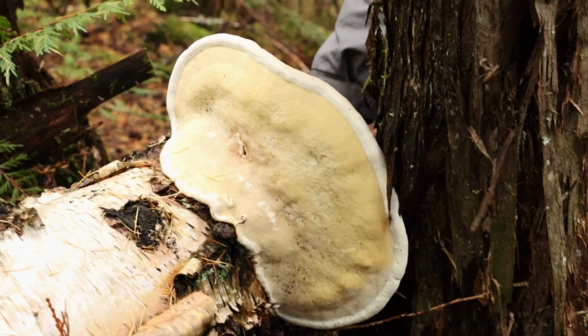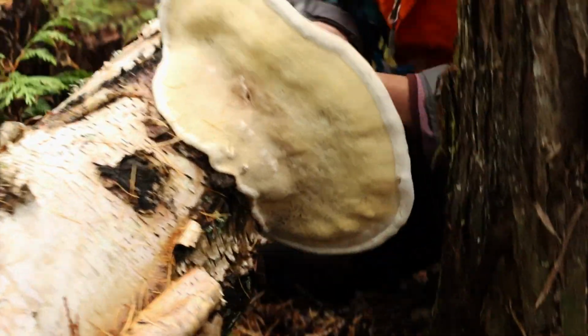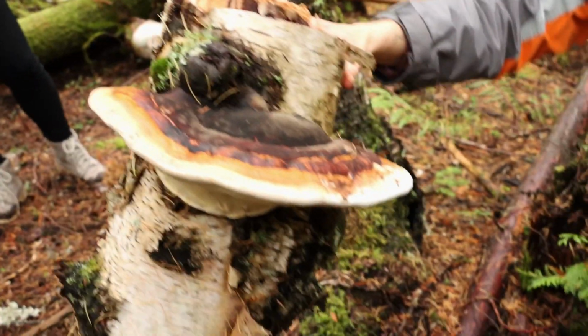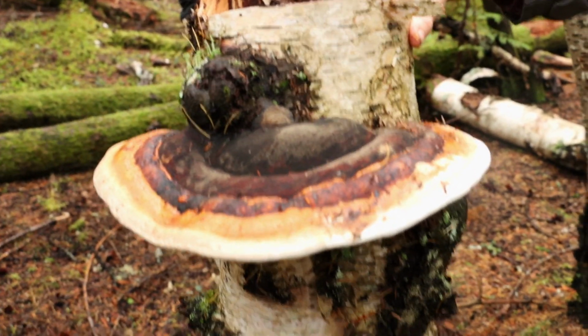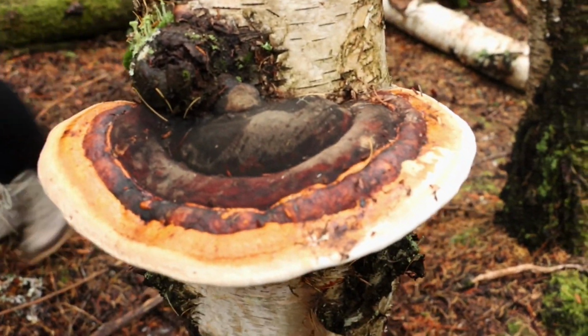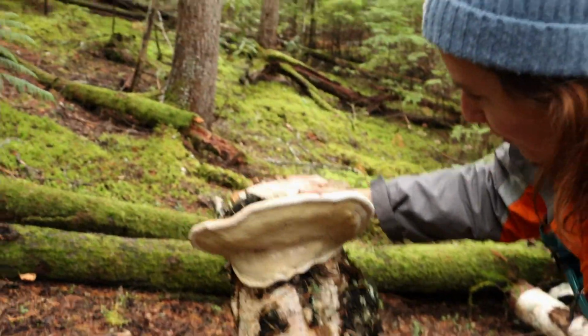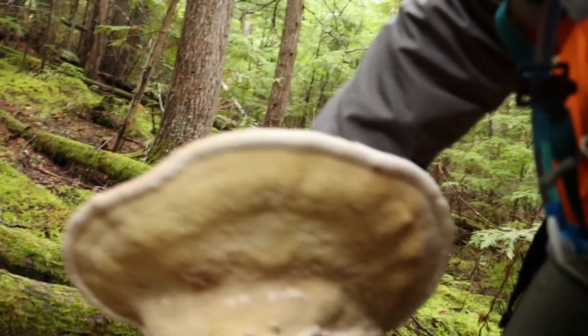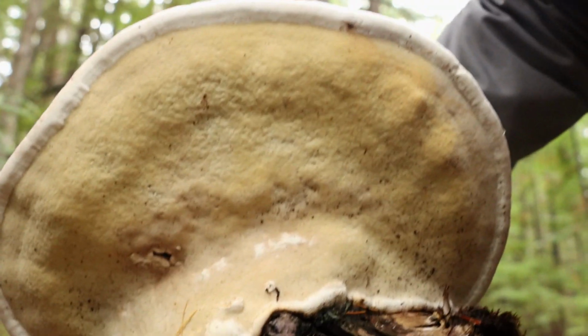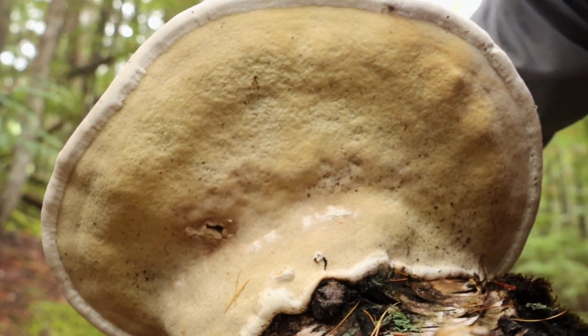Now this is one massive polypore. Oh, look at that. Apparently it's a red belted polypore. Really beautiful. Take a look at those spores. They're so minute, you can barely see them with the naked eye.